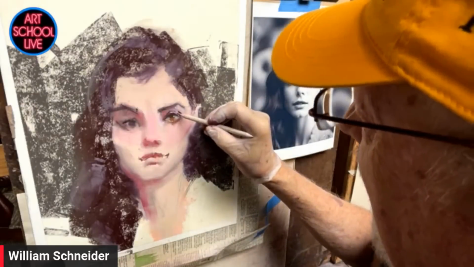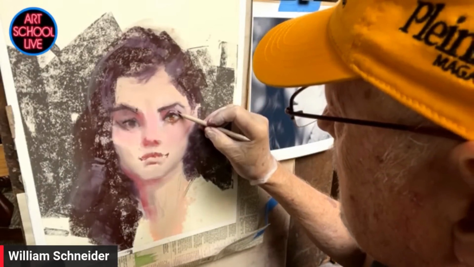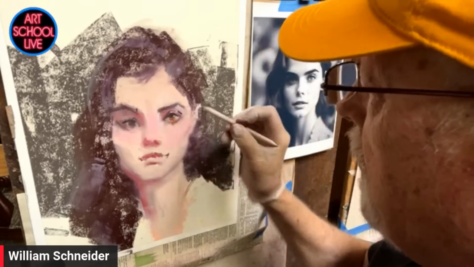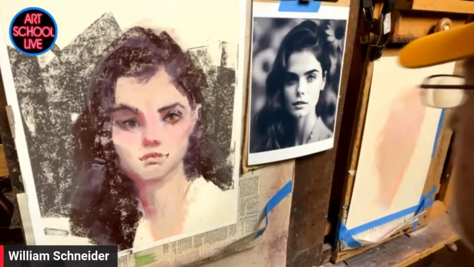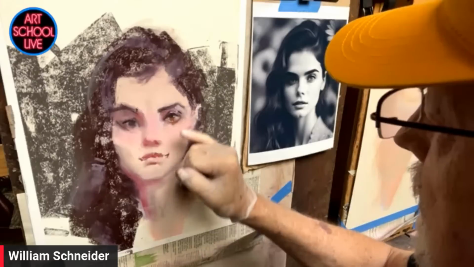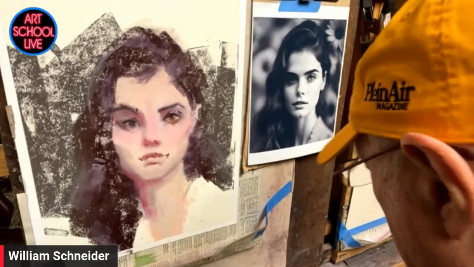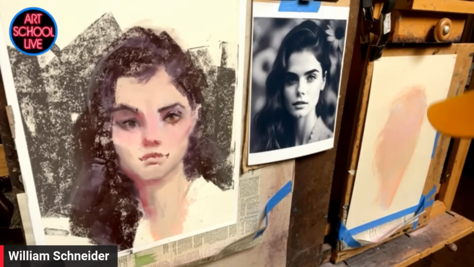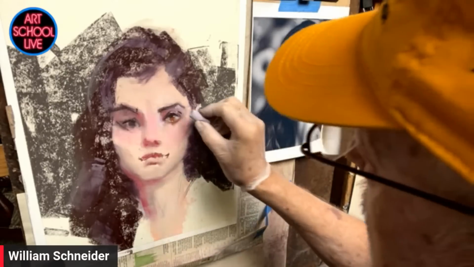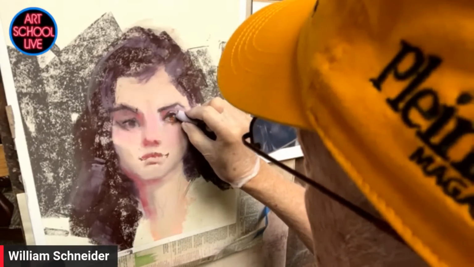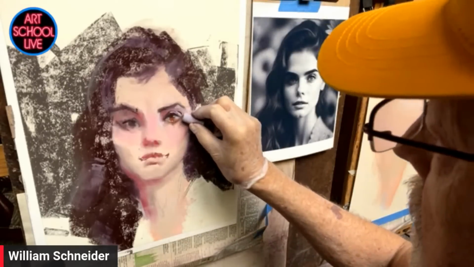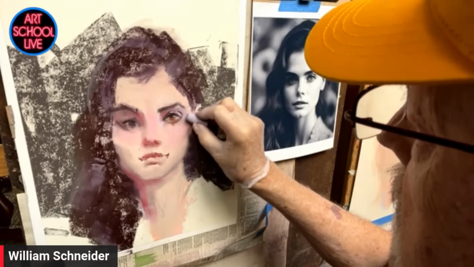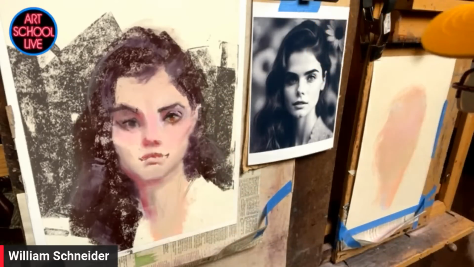So I can take that off pretty easily. I'm just using this stump to remove the mark that was in the wrong spot. And then I'm going to soften the edge on this one. And then I can come back in and put the highlight back where I put that wrong mark. Easy peasy, as my granddaughter would say.